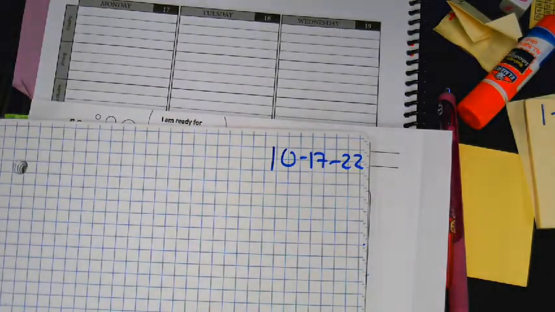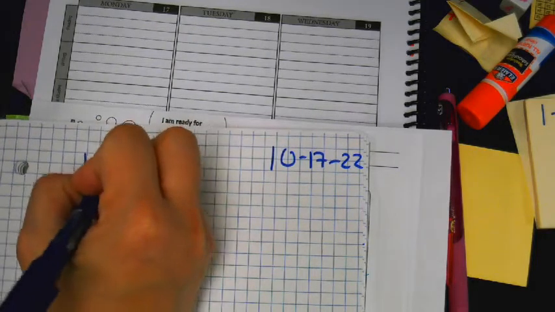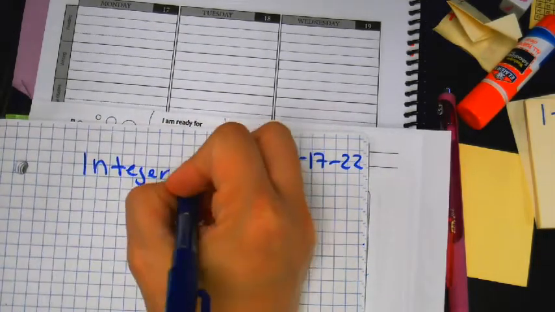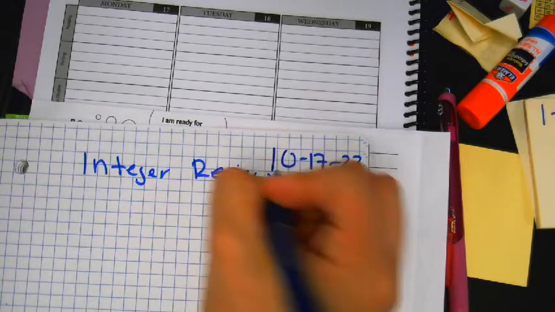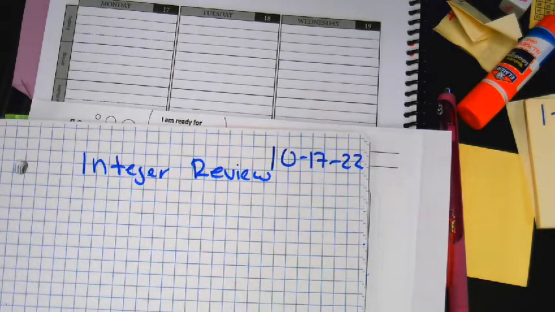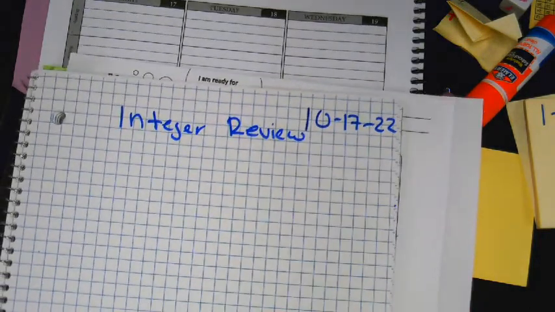Let's do some integer review, just because I don't know if we spend enough time. Do we all understand the mighty Dorito Man? No.